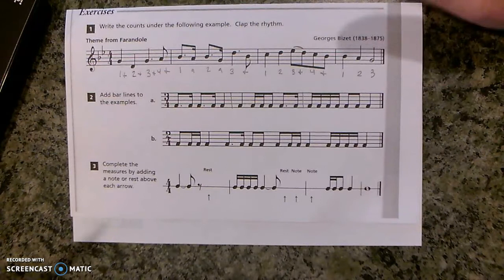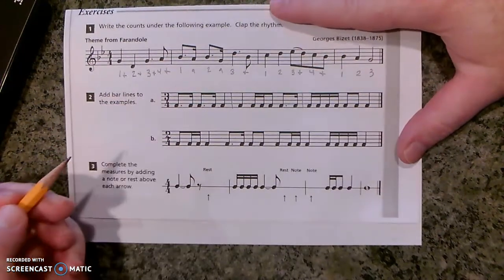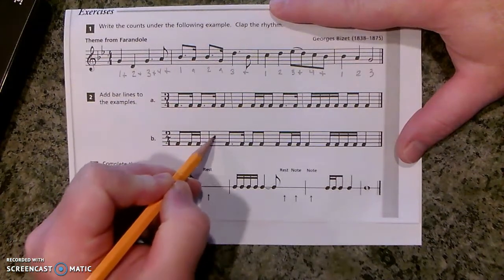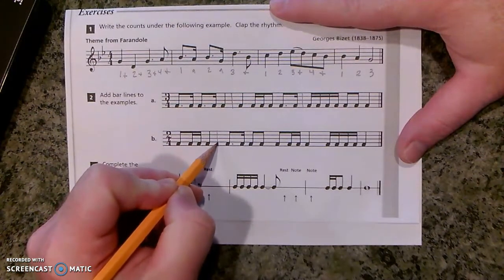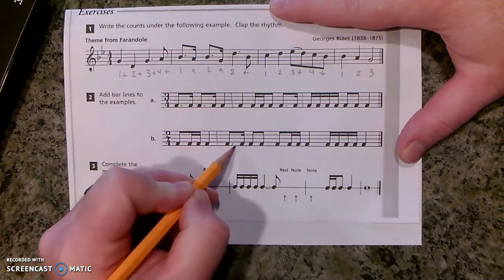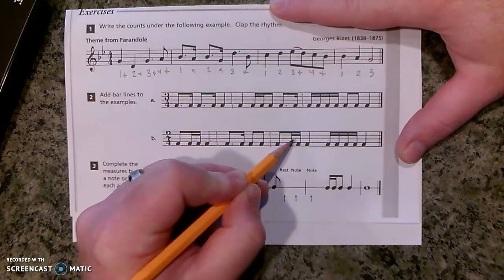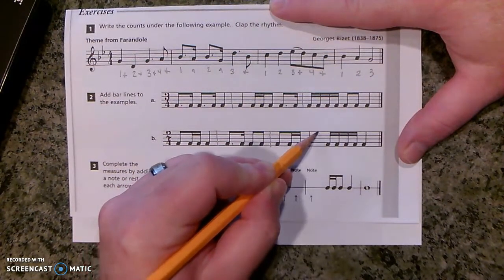Number 2B, we're in 2/4 time. Let's draw our bar lines. So this adds up to 1. This gets 1. So our first bar line would go here. This adds up to 1 count. This gets 1 count. Next bar line goes there. This gets 1 count. This gets 1 count. And our last bar line would go there.